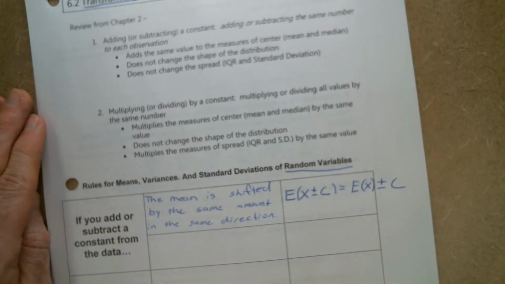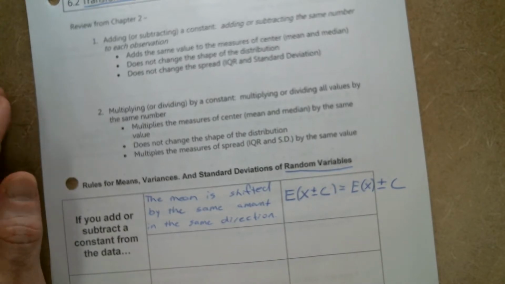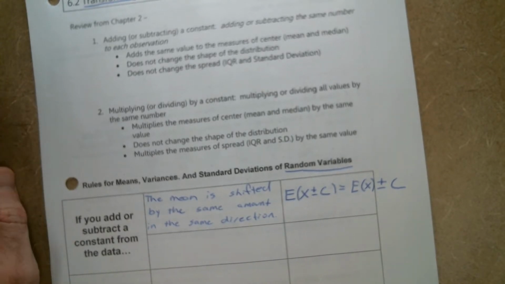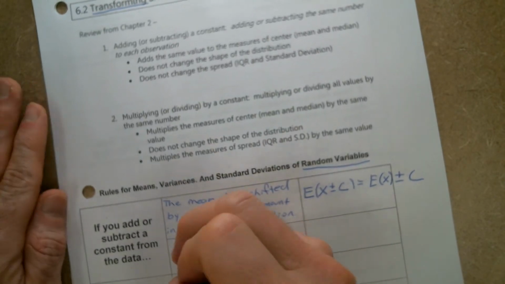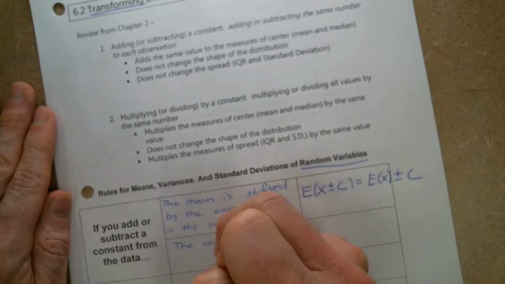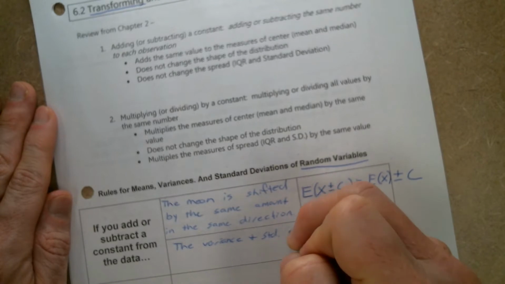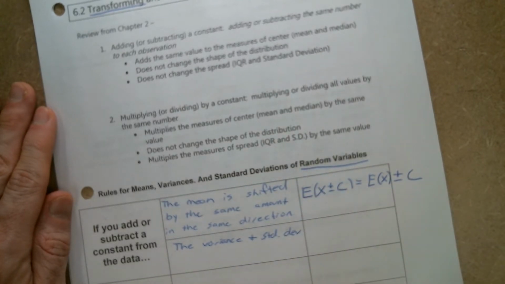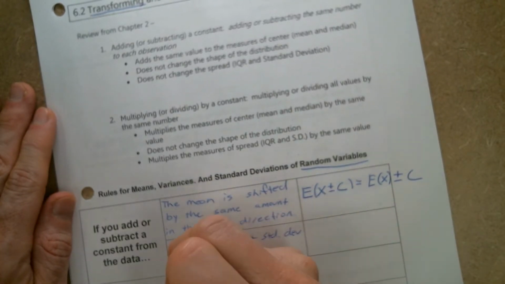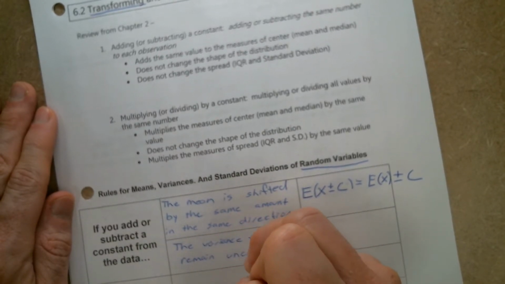All right, so pretty much exactly what we did before. If you're adding 5 to everything, the expected value goes up by 5. If you subtract 10 from everything, the expected value goes down by 10. And then on the other side, the variance and standard deviation, so remember, the variance is just the standard deviation before you take the square root, remain unchanged.